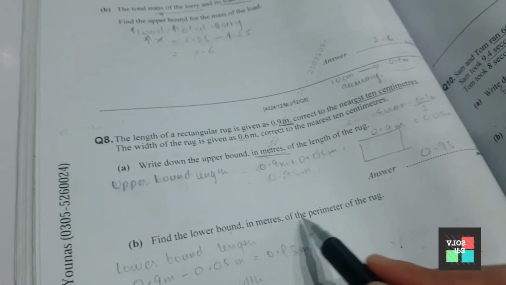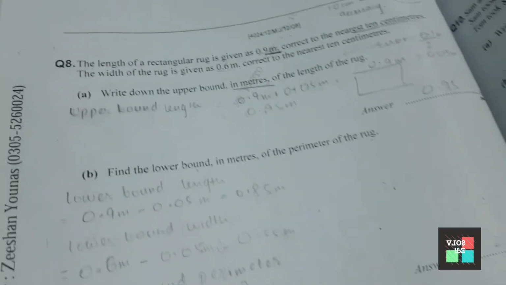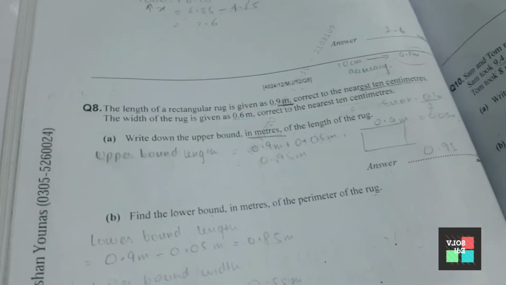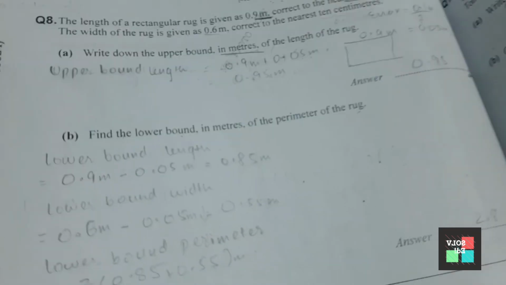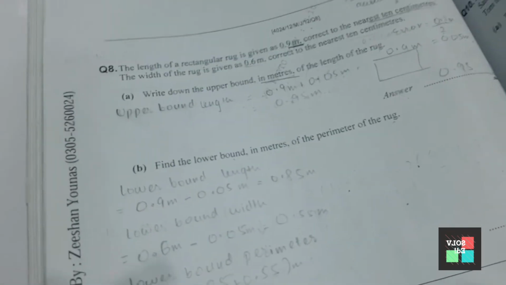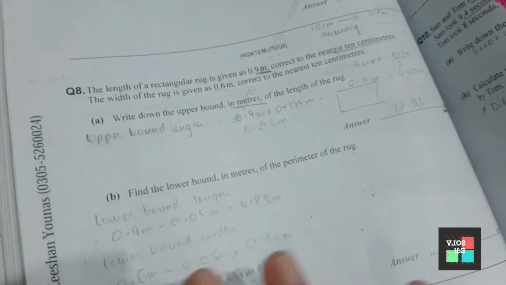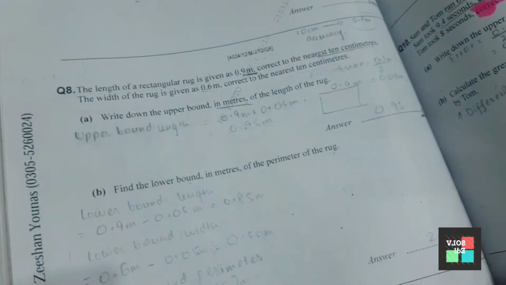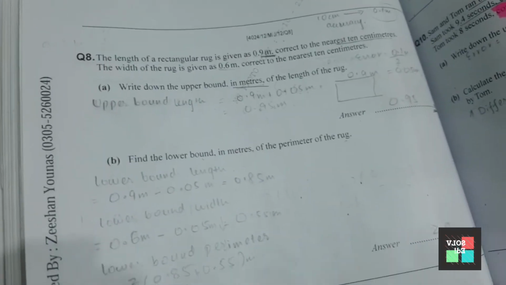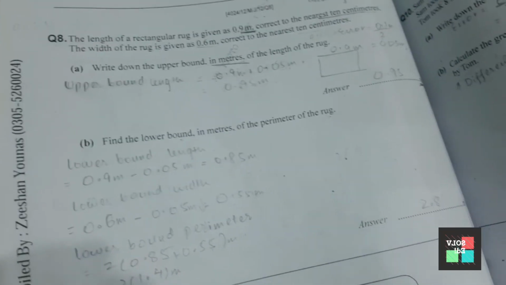Find the lower bound in meters of the perimeter of the rug. This is also a very similar question. You might have recognized that as we go along, the questions are of the same style and format. They usually give us one part which has a very direct upper bound or lower bound, and the second part, which is usually an indirect but connected part, and we have to calculate the lower bound or the upper bound of that.